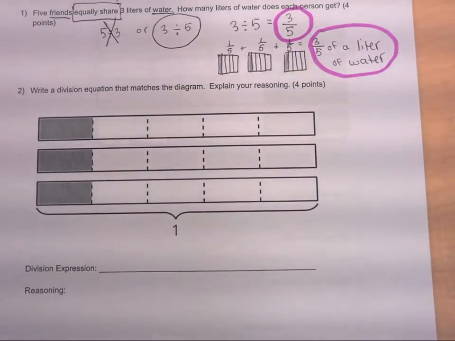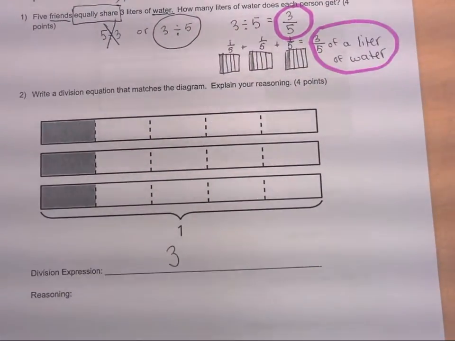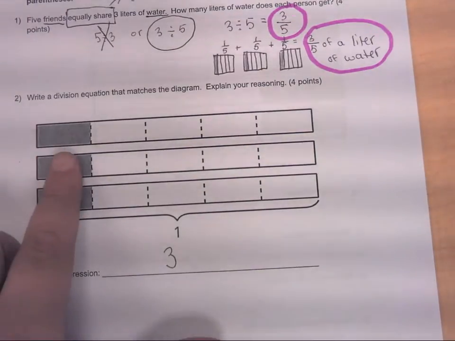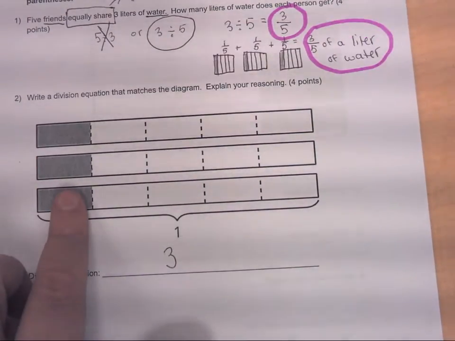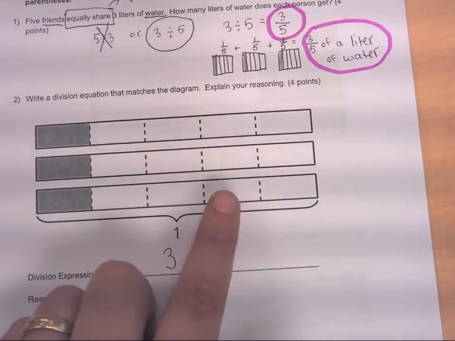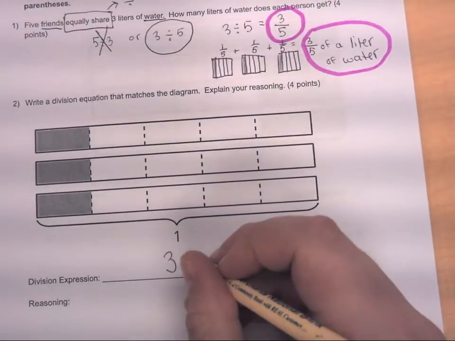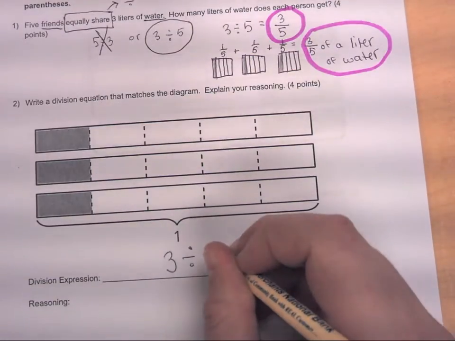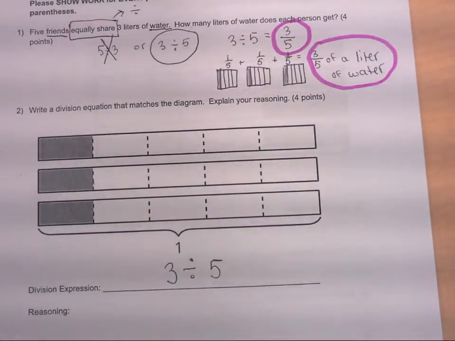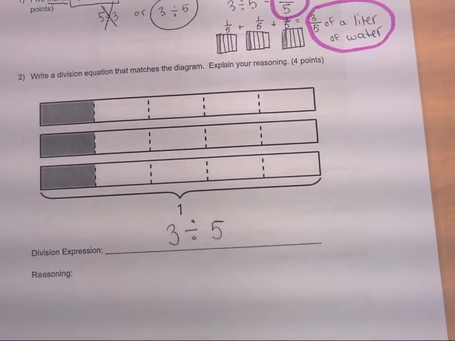So we're dividing the whole number 3 by something. Well, if we look at each whole, we see that each whole has been divided into 5 equal sections. So what's happened is we've taken 3 wholes and divided the 3 wholes by 5. So this is a division expression, 3 divided by 5.